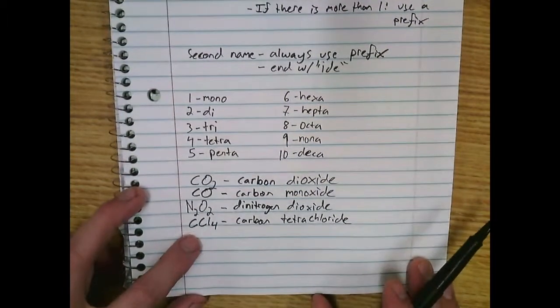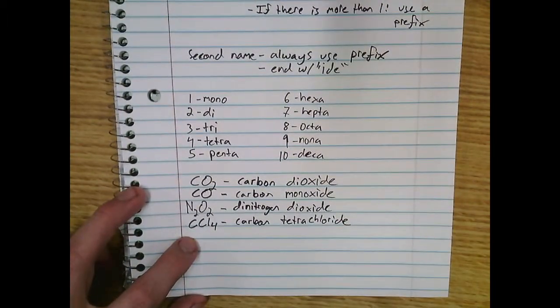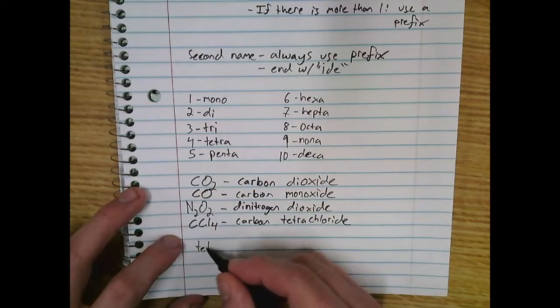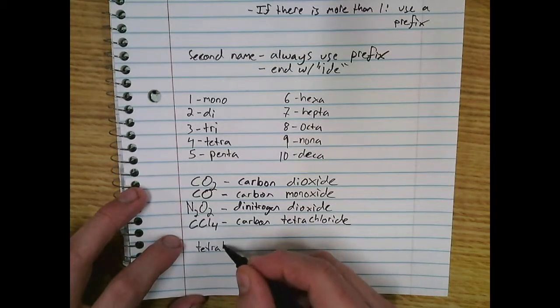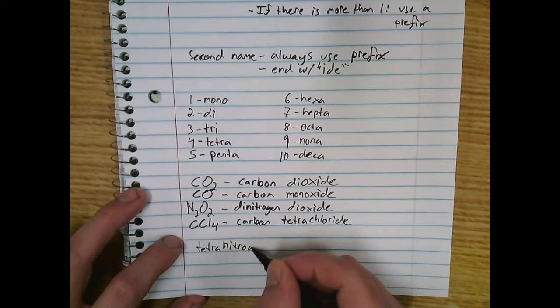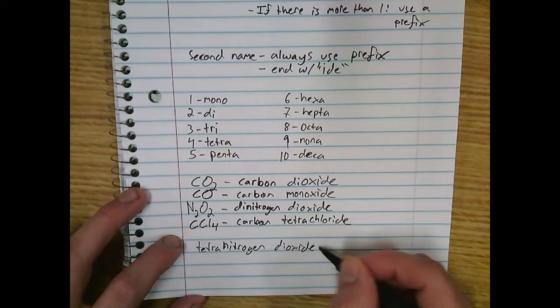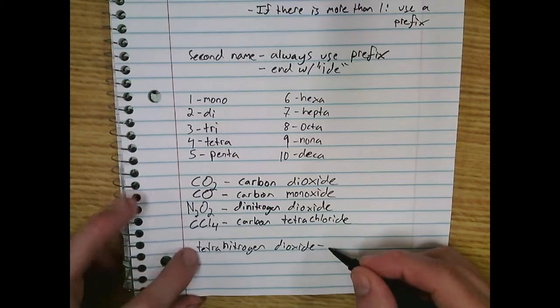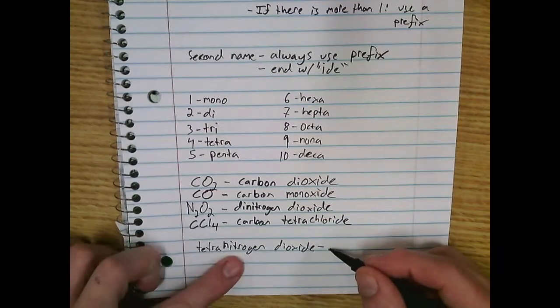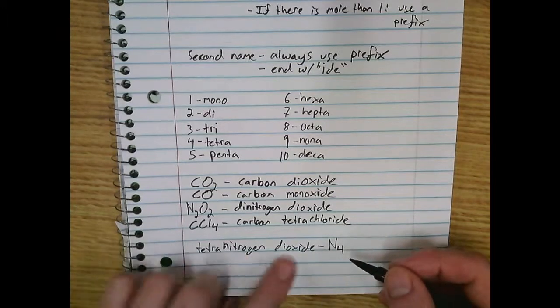Okay, so you just need to also be able to do it the opposite way. I could give you, for example, the name tetranitrogen dioxide. Tetra is 4, nitrogen is nitrogen, so I'd say N4.